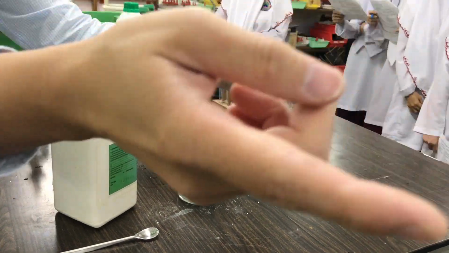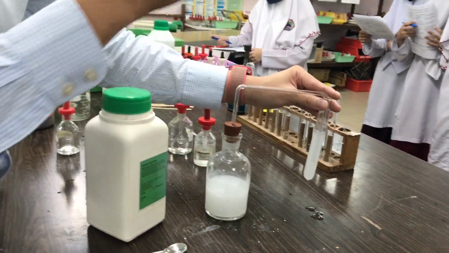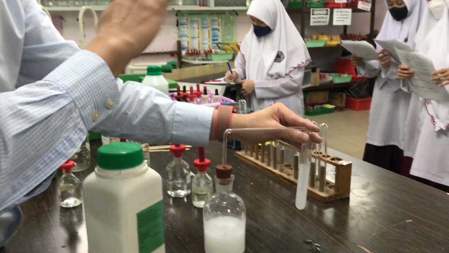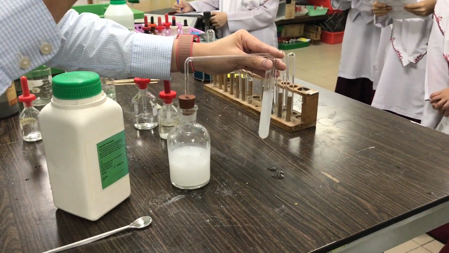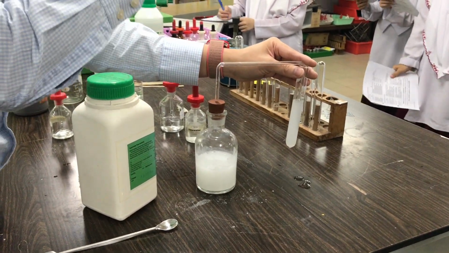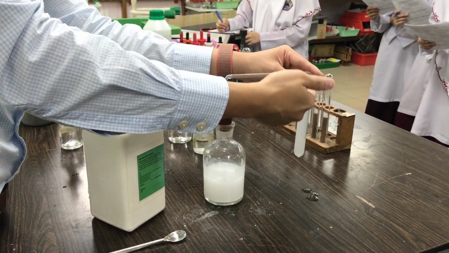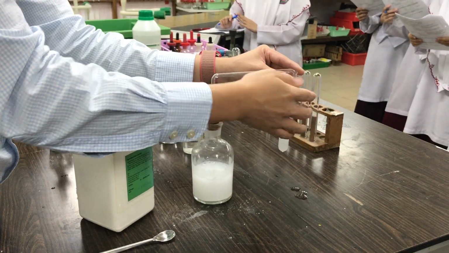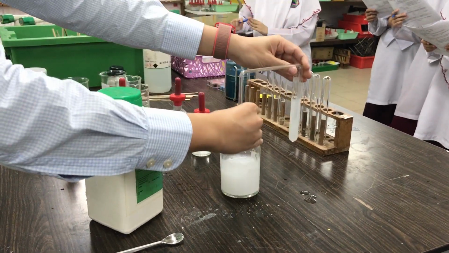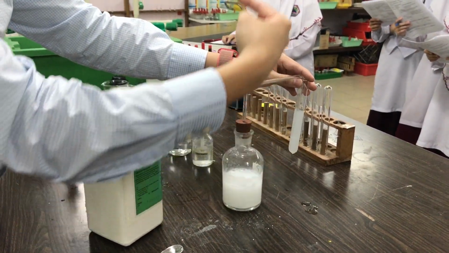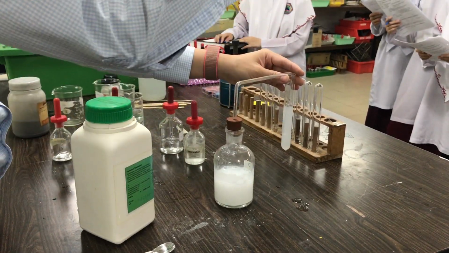Carbonate, because carbonate is CO3 2 minus. Carbonate reacts with any acid that contains H plus, any acid, hydrochloric or nitric or sulfuric, and then it produces carbon dioxide. Bubble carbon dioxide into lime water. The test is you cannot put lime water into here. You have to take out the gas. So you bubble the gas into lime water.